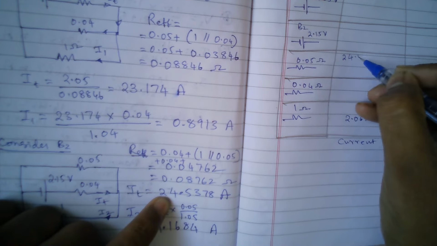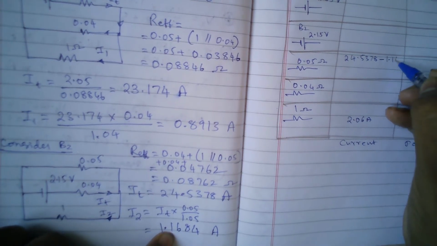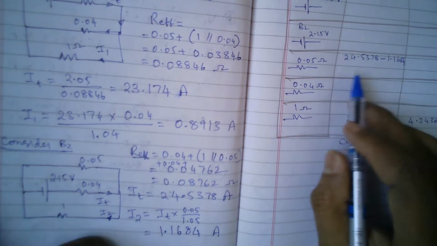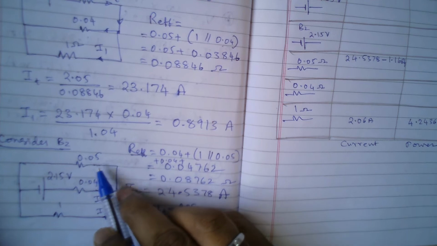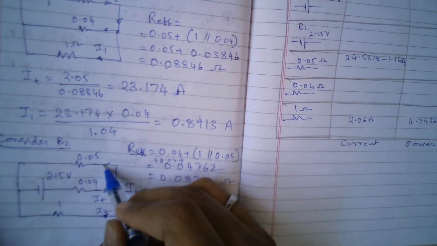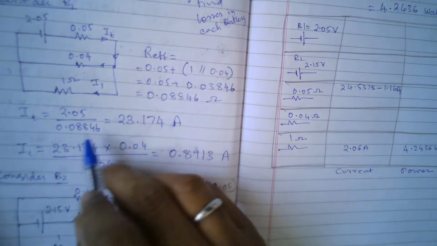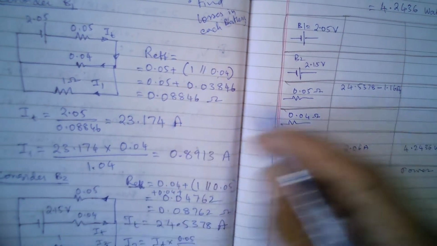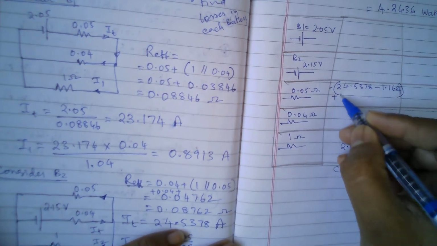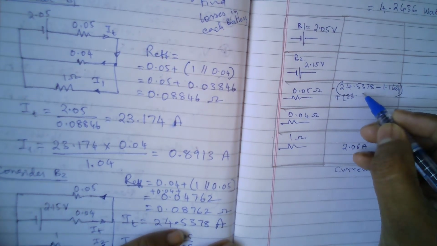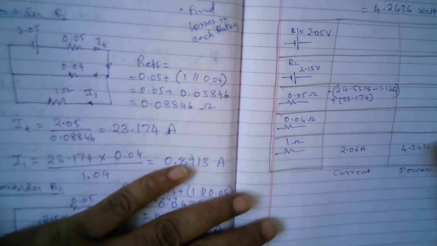So 24.5378 minus 1.1684. Okay, so this will give me the current in 0.05, but which is in the reverse direction. Okay, so look at the arrow, the current will be going backward, whereas the forward current here is the total current here 23.174. Okay, so this whole thing will have a negative sign, plus 23.174. Okay, so this is again the superposition of the currents.